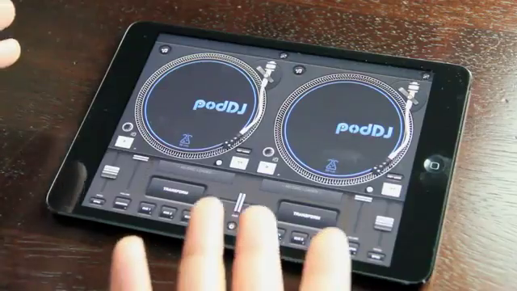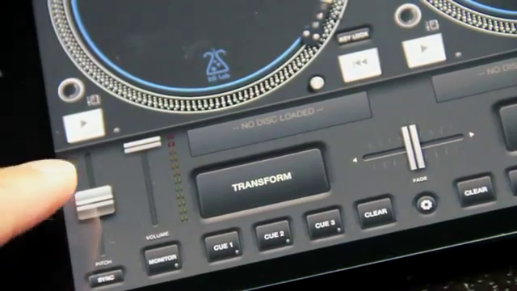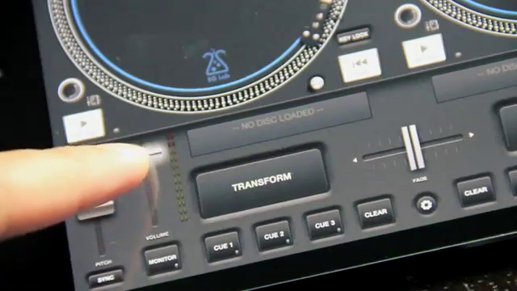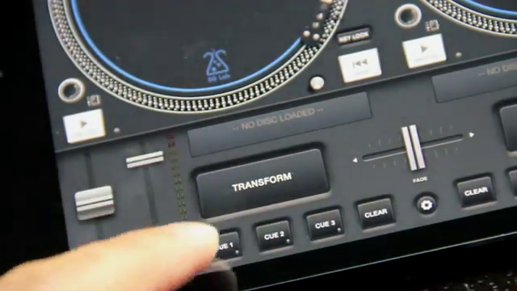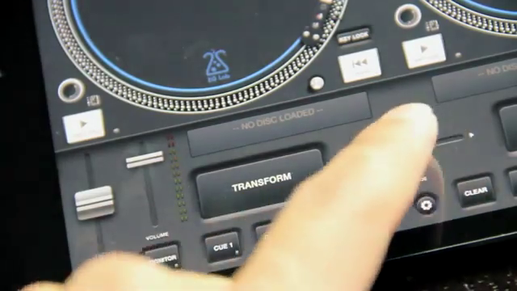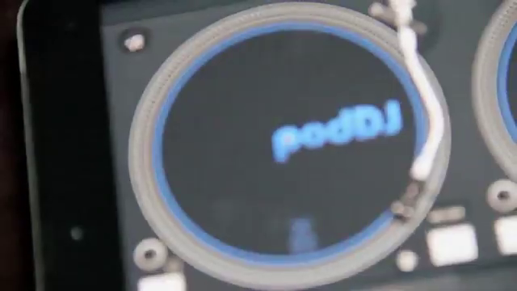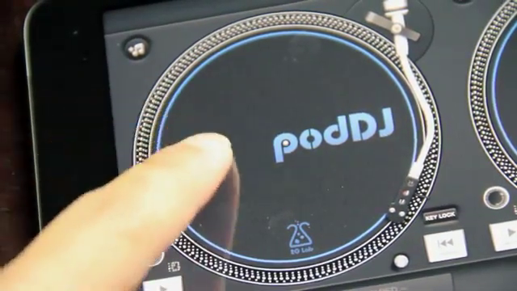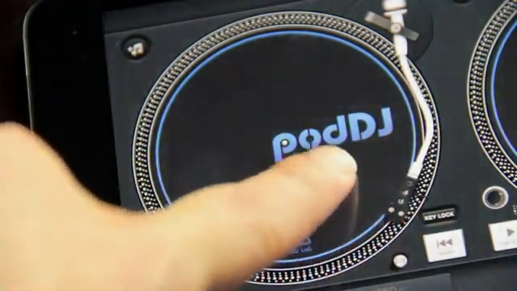Now, before I get into this overview of podDJ, let me just say that I'm not a DJ, so if you are a DJ, bear with me a bit. But of course, anything that you would expect from a modern DJ app is included with podDJ, including a couple of turntables, obviously. You have cue points you can set up. You have a crossfader, which is a staple for any DJ setup. And you can use all these features within the podDJ app to create mixes using the music that you already have stored locally on your iPad.